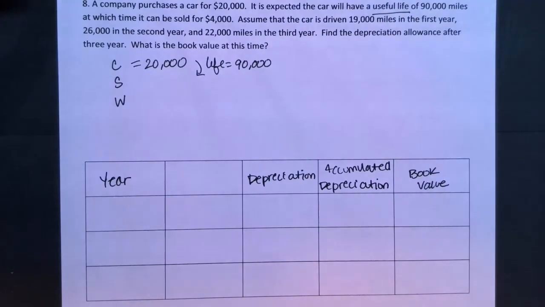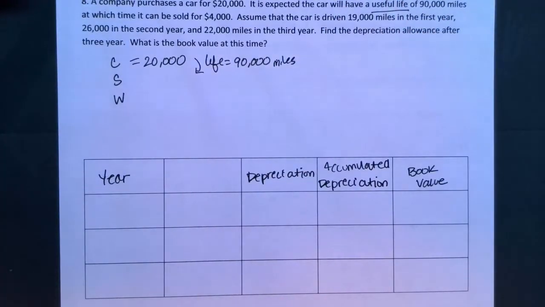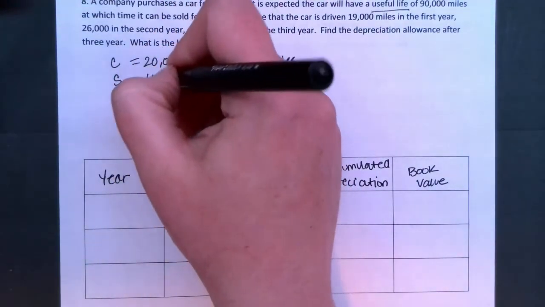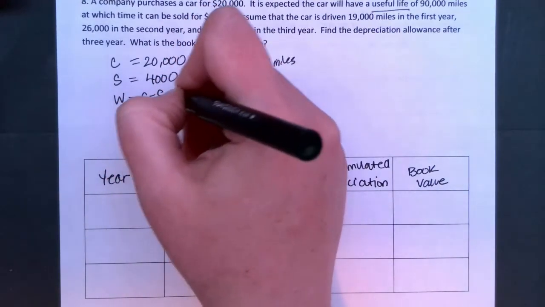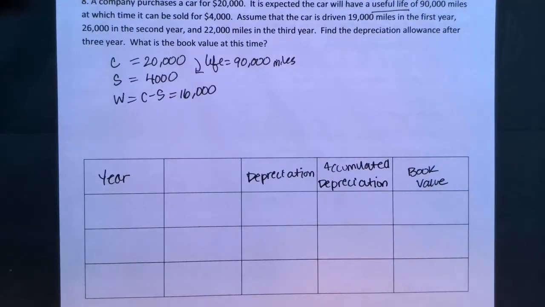Like this, you could do this with a copier or with a combine, so many hours or so many miles. Again, I'm going to put miles here. So this depreciation is completely based on use. And then it's sold for 4,000, the same scrap value we had before, and wearing is still C minus S, so we still get 16,000. All of that part is the same. The only new piece is the miles, so that's what's going to determine our depreciation here.